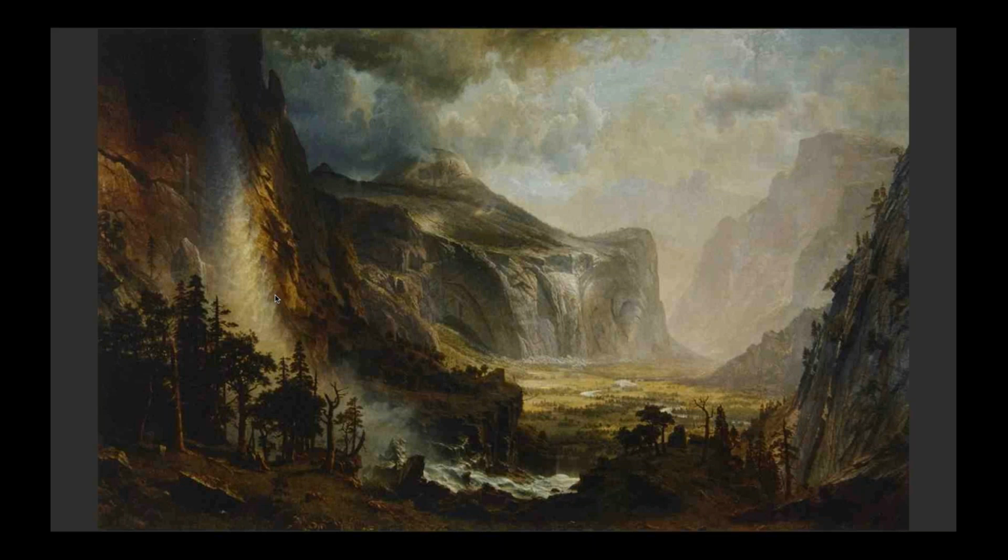Here's the domes of Yosemite. Again, you just feel the atmospheric perspective. There's green in the clouds. There must be a big storm coming. You've all seen that when it's a terrible storm and the sky turns green, you get really freaked out.